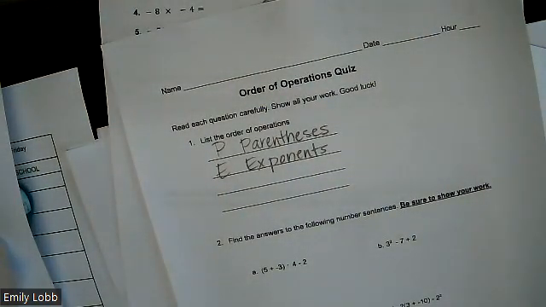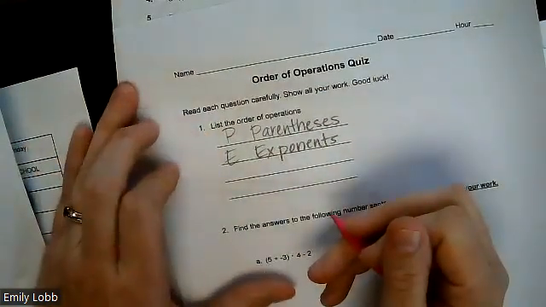Another paper. Don't worry, you're going to use these 2 things on your actual quiz today. I told you the quiz was today.